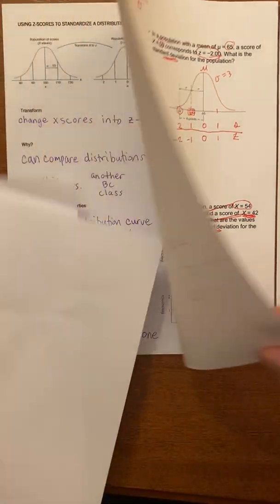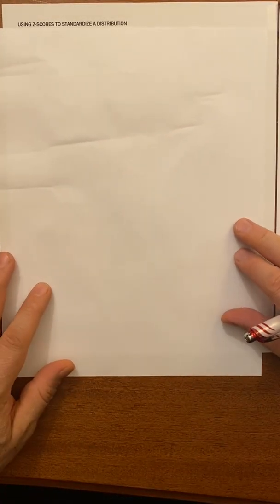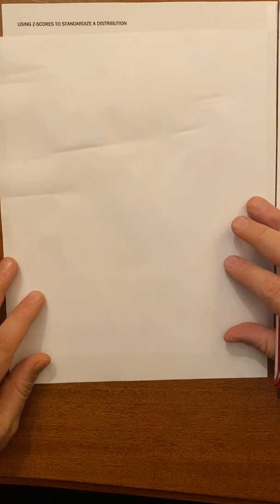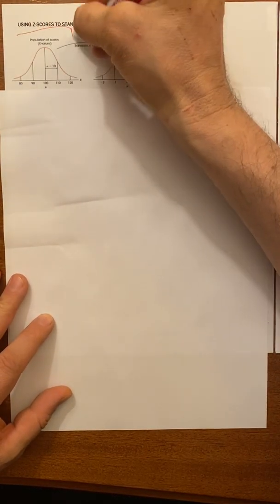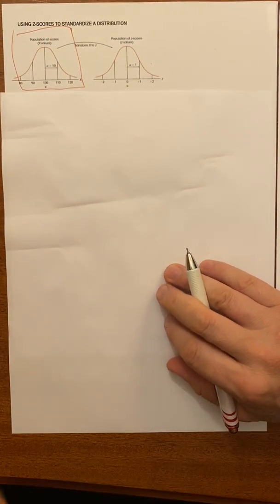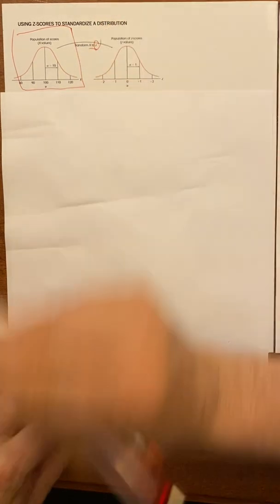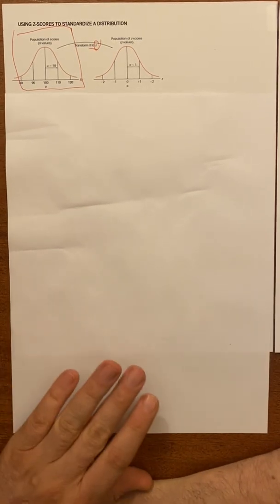And that's going to be addressed in the next part of this lecture. Here we're saying that what we want to do is use z-scores to standardize a distribution. What do I mean? I mean, we want to take a distribution of raw scores and turn each raw score into a z-score. When we do that, this is how the transformation would occur.